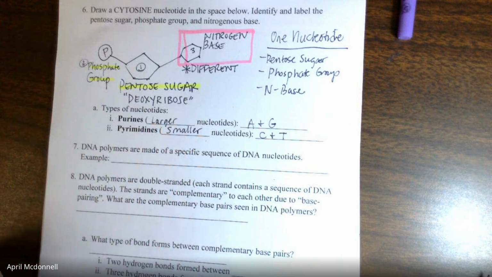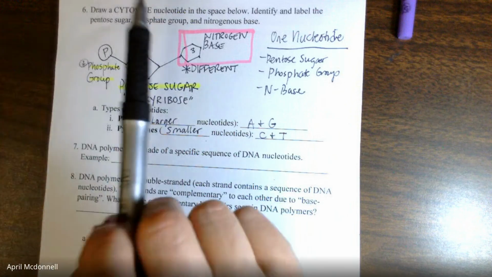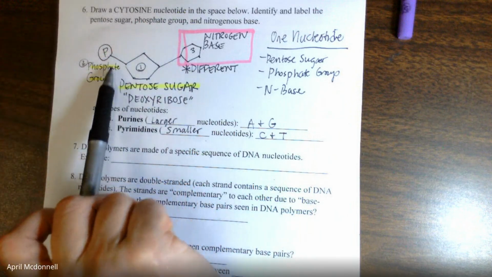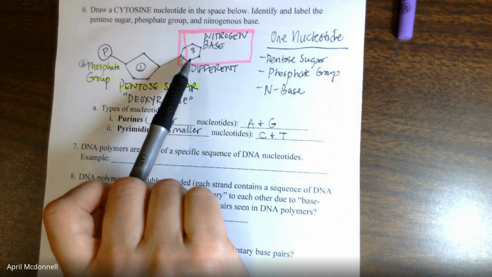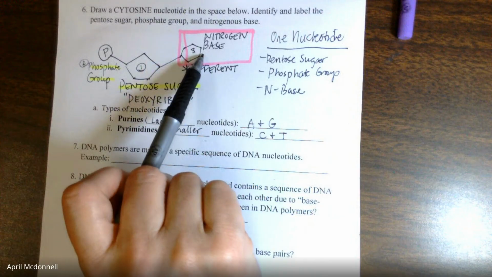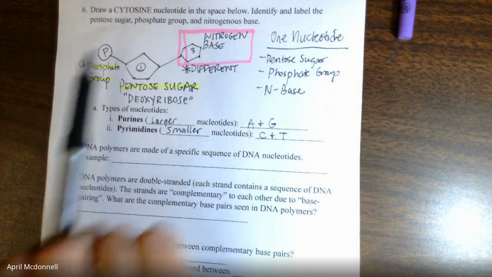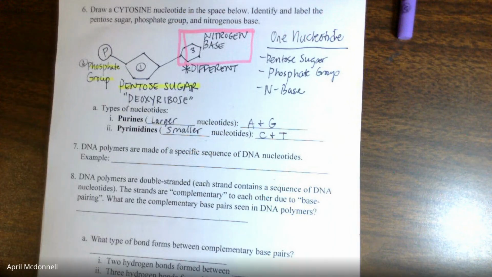Pyrimidines is a term that describes the smaller nucleotides. An example of a nucleotide that is smaller would be the cytosine that we drew in the space above. Cytosine has only one ring making up its nitrogen base or nitrogenous base, which is the third part of a nucleotide.